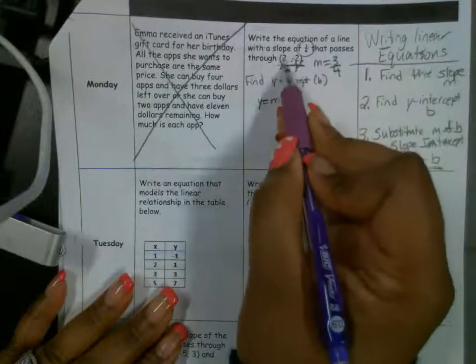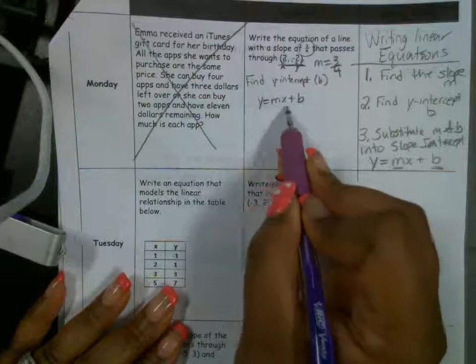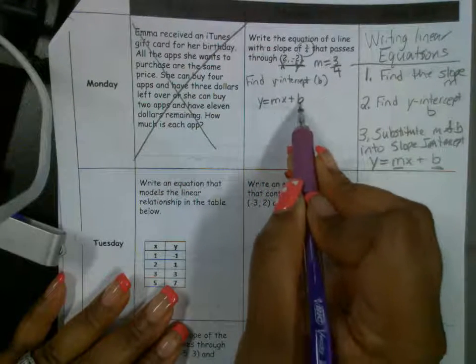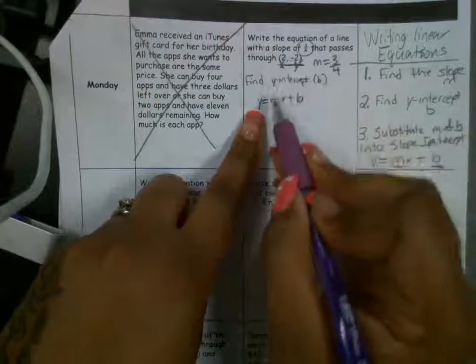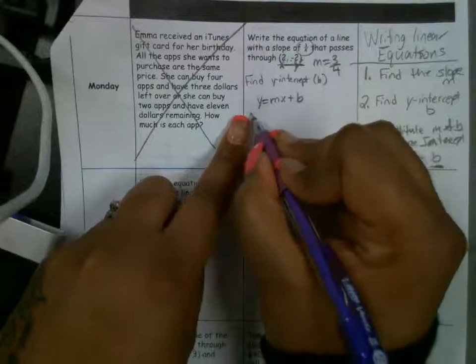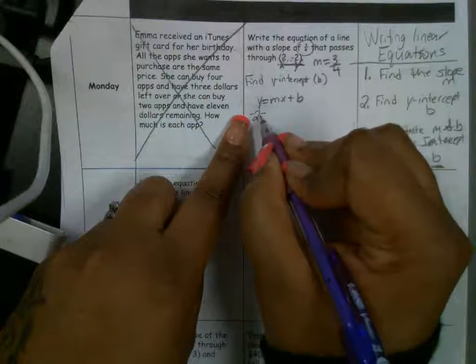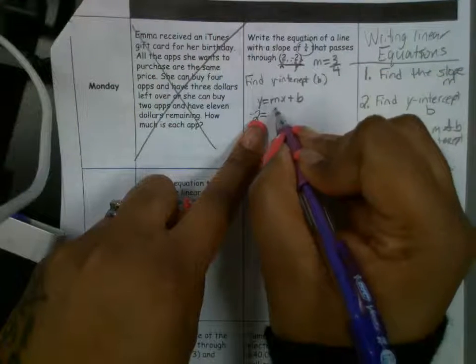I'm going to take these values and plug them into the slope-intercept form and solve for b so I can figure out what b is. Look at this. Which one of these numbers is going to be y? -2. Bring down the equal sign. Then we have slope. Slope is 3/4.